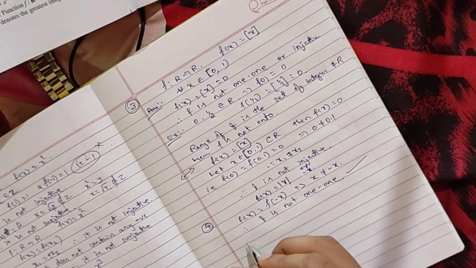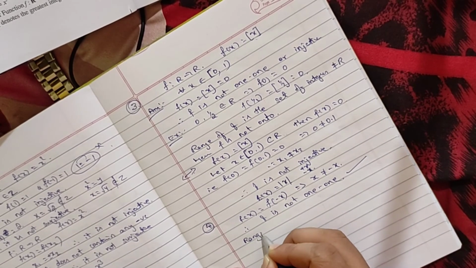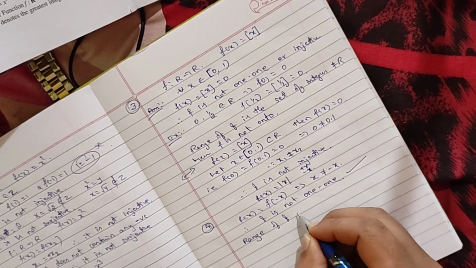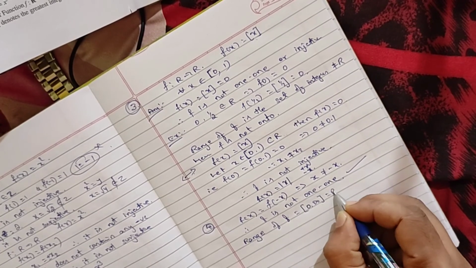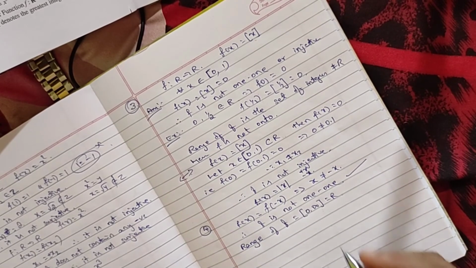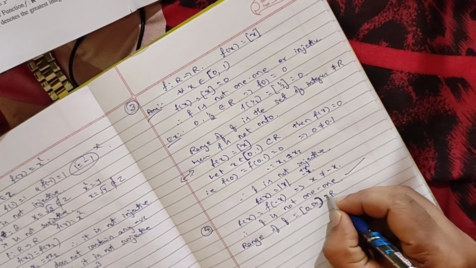Now surjective or not we have to check. Surjective means the range of f should equal R. We are getting 0 to infinity.